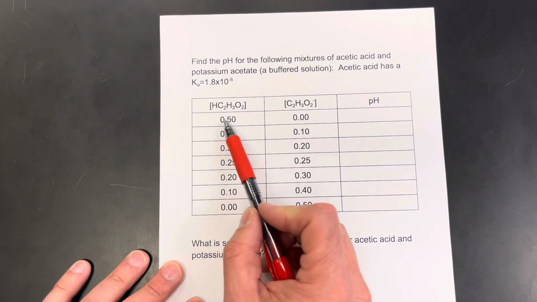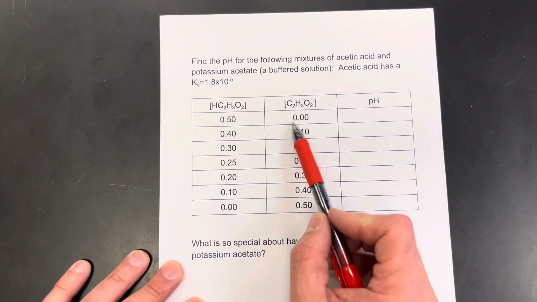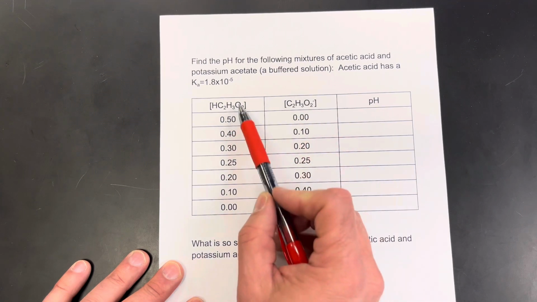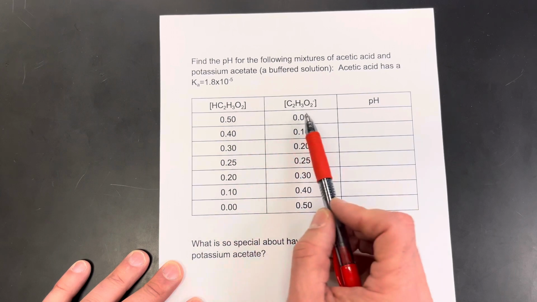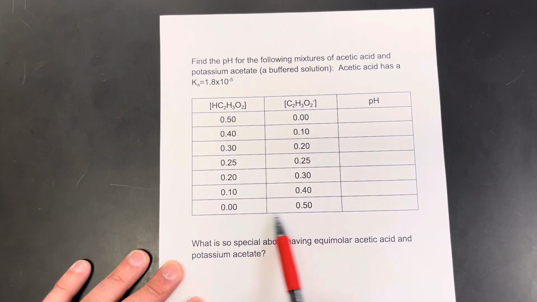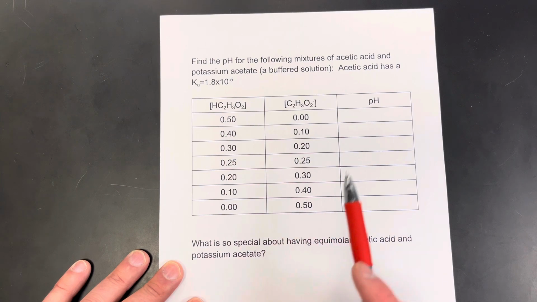Now, this first problem doesn't have any of the acetate ion. It only has acid. So this first one and this last one, where something's missing, are not buffered solutions.